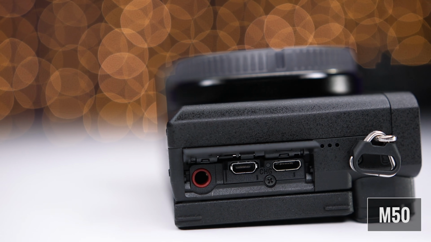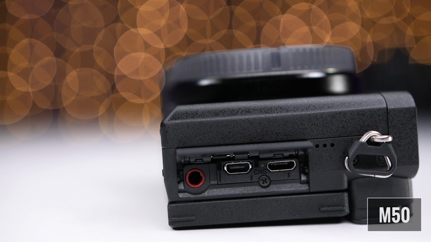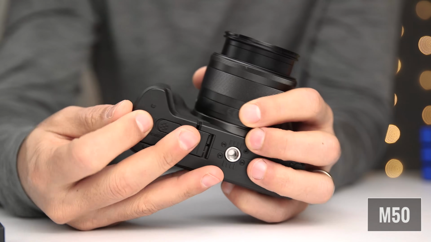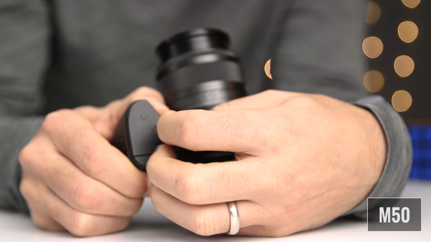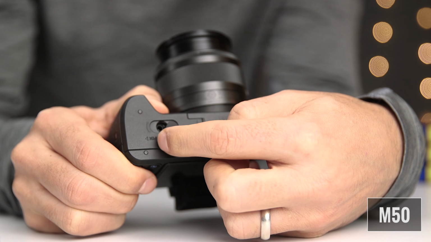One feature that I like about the a6400 is that it can be used while plugged in. So if you record long video sessions or for streaming, you don't have to worry about the battery dying. The M50 has a similar feature, but you have to use a coupler. And if you're interested, I have a video that shows you how to do that and helps with the M50 poor battery life.